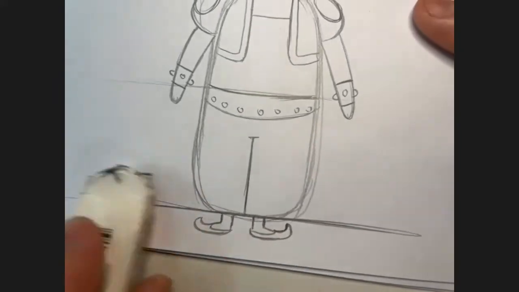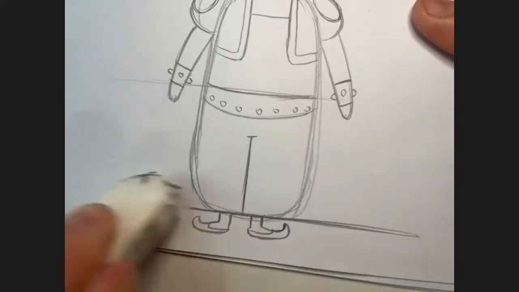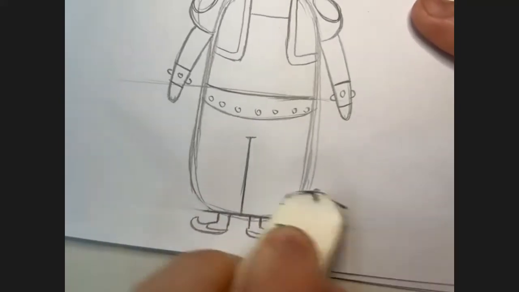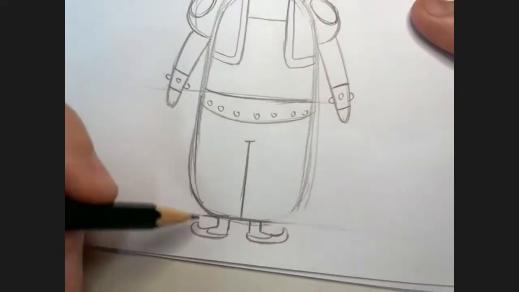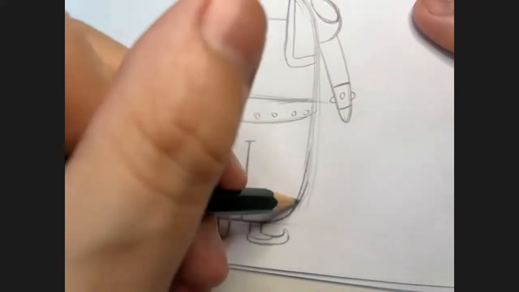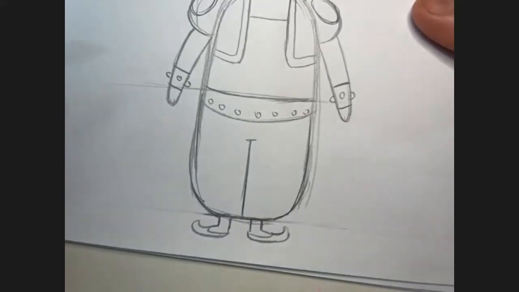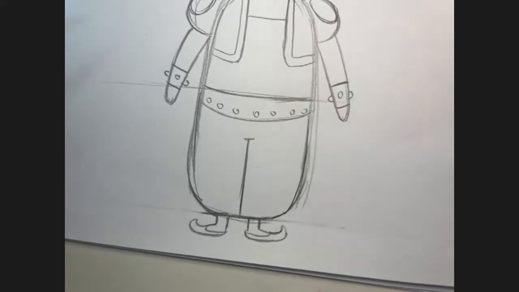Like that. At the bottom of her pants, she's got some other pattern. It's hard to see what it is.